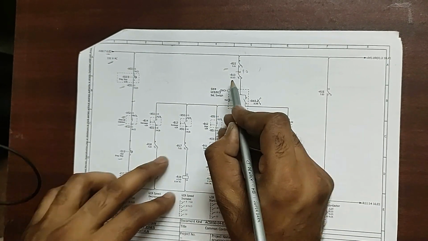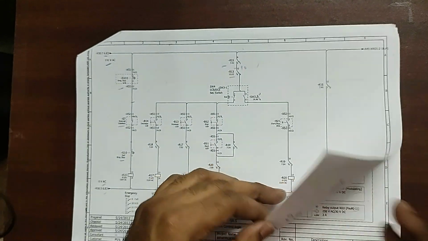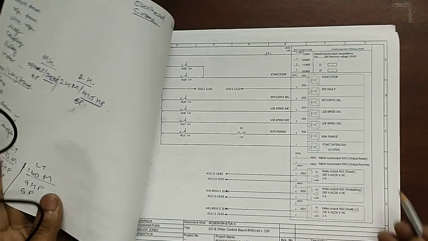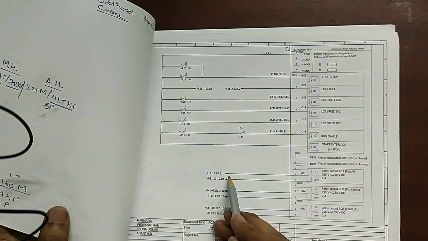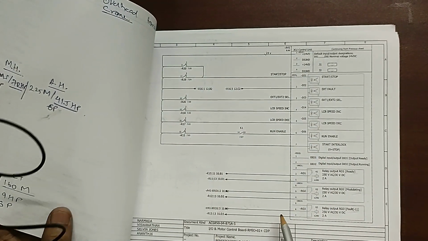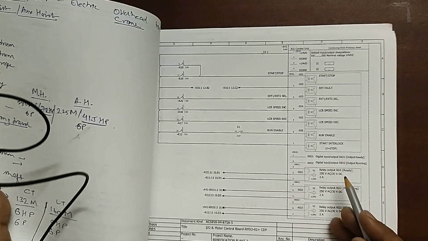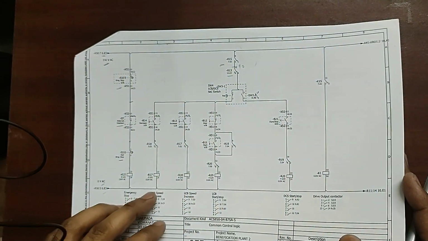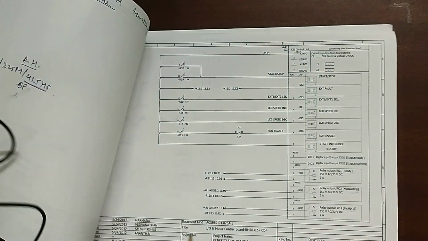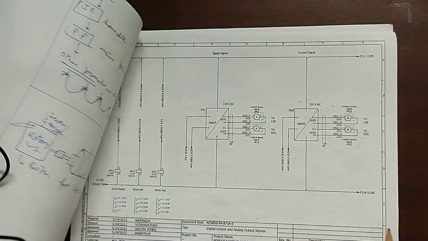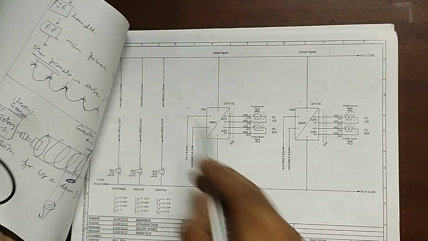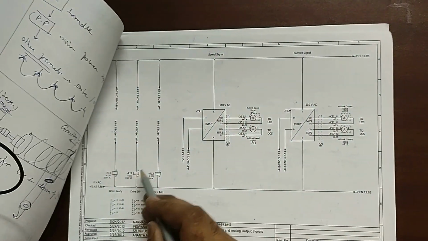And next is R13, and R13 is page number 10.D3. So this is page number 10. This is D and this is 3. So this point, D and 3, R13, which is relay number 13. Wait. R13. Oh, sorry, this is page number 9. Yeah, this is page number 10. And what is what? D and 3. This is D and this is 3.